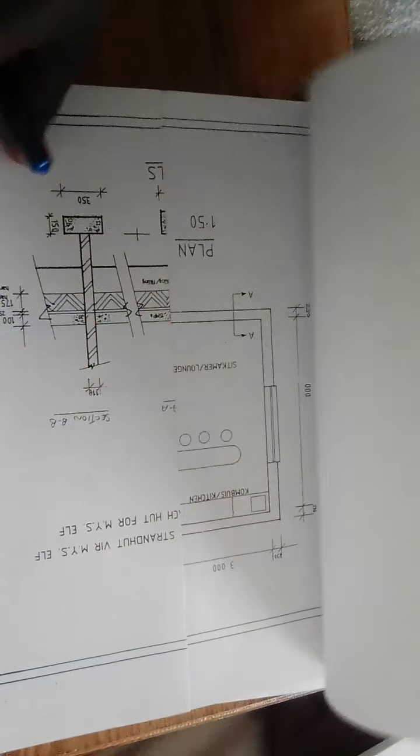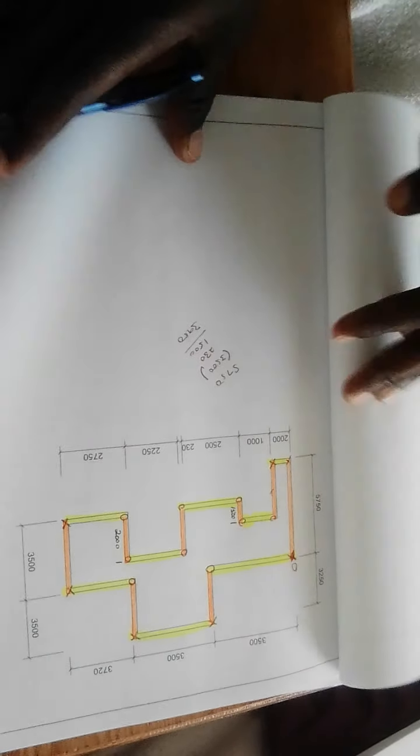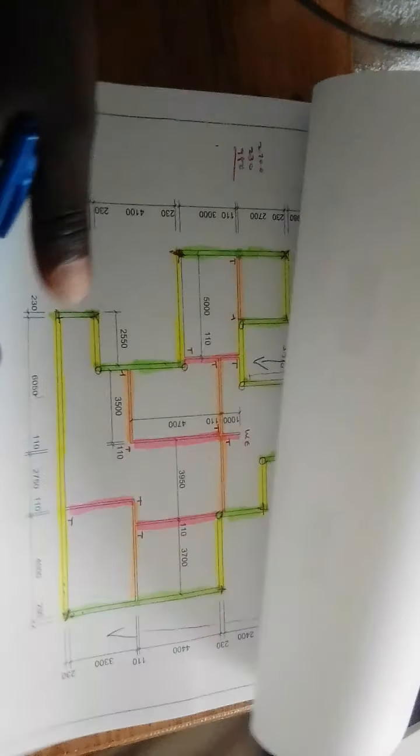When it comes to the internal walls, guys, it's quite simple. An internal wall will always be the same dimension. Okay. Let me just make an example for you so that you get it. Let me search for a drawing, a proper one that's got internal walls that I can show you.